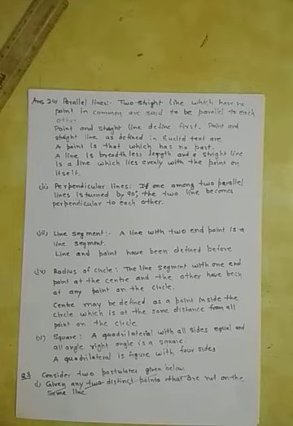Friends, in the definition, the term parallel line comes. We also define what parallel lines are: two lines which have no point in common.